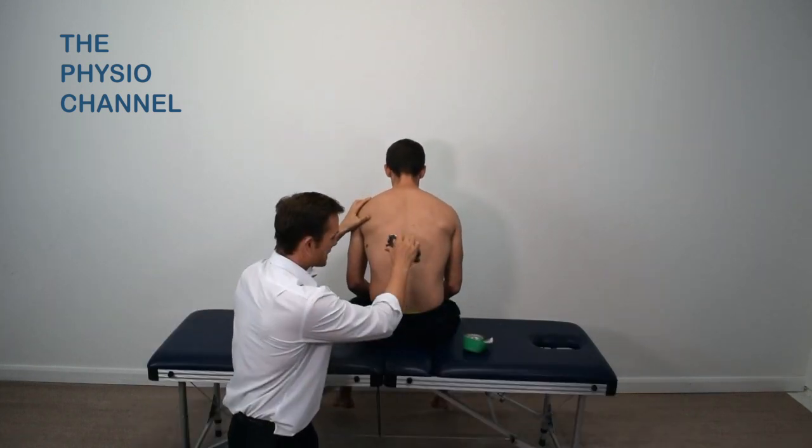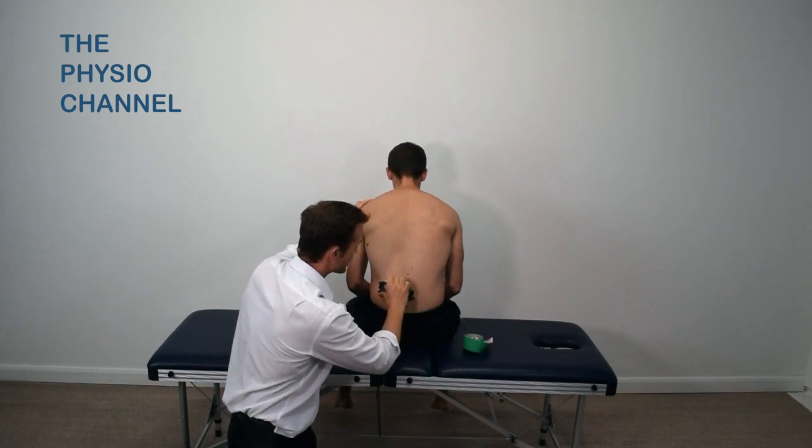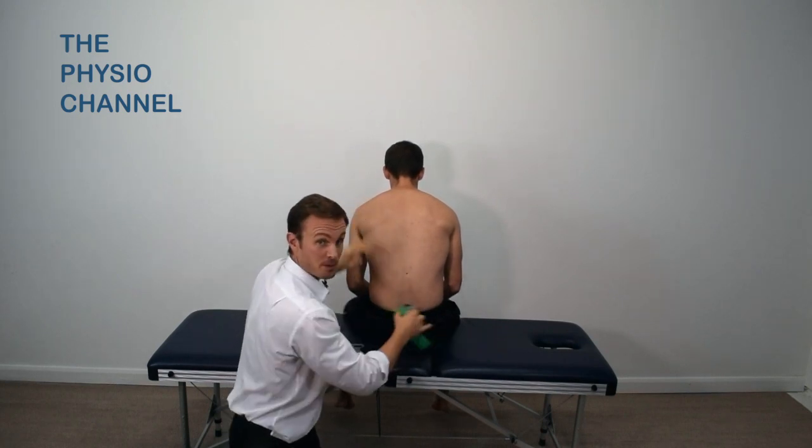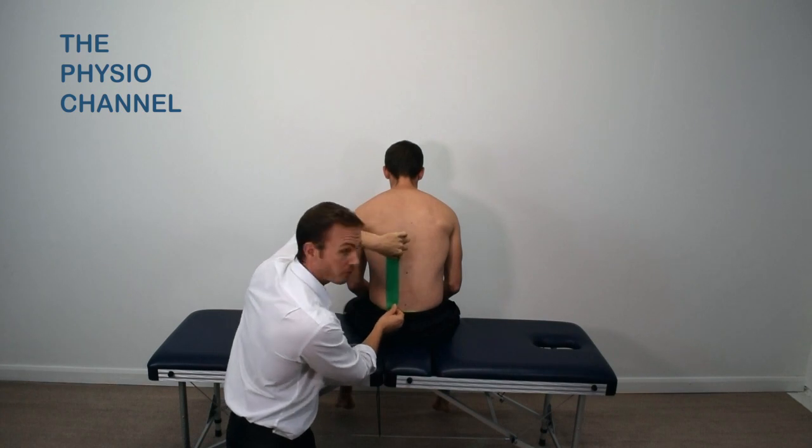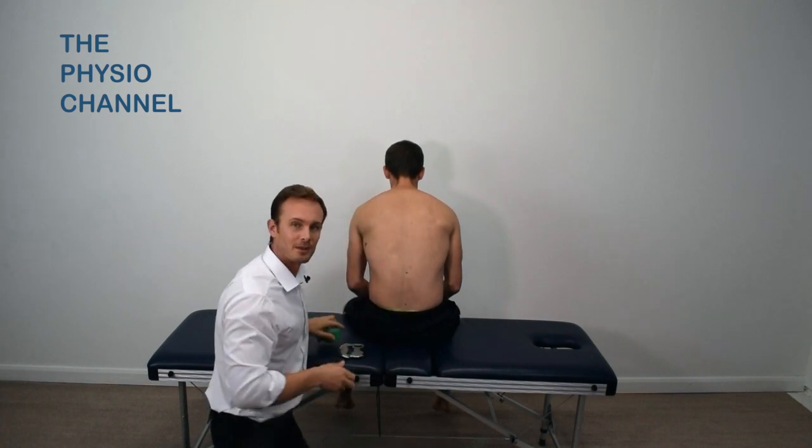You may find other passive modalities like massage and taping helpful adjuncts to improve lumbar flexion.